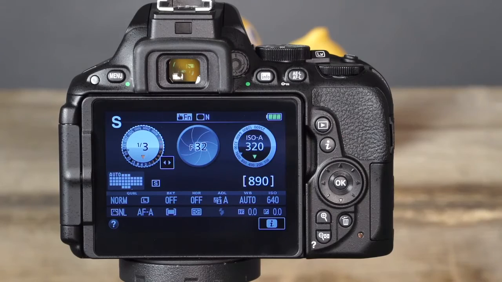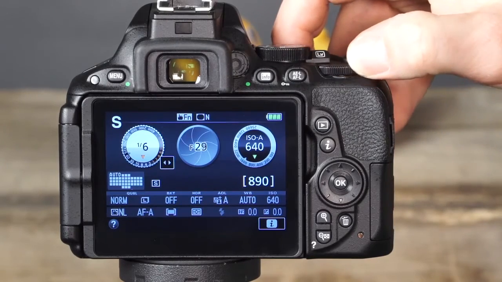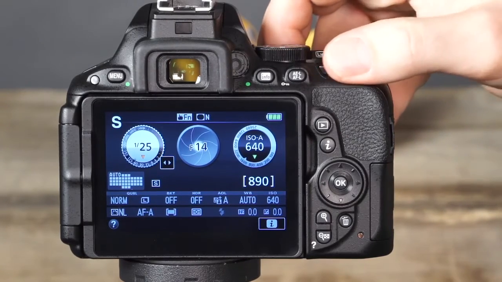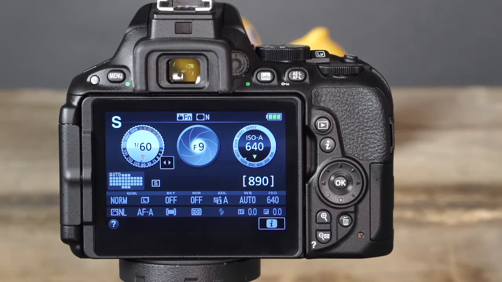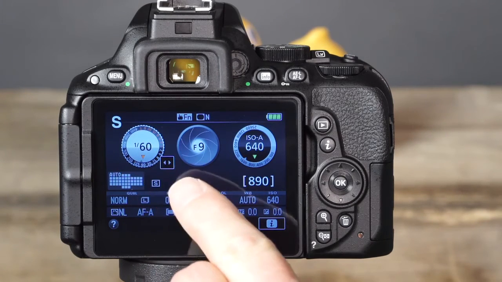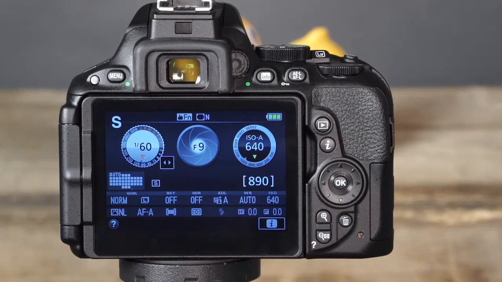To set the shutter speed, you can rotate the command dial, or you can use the touch screen. The Nikon D5500 has shutter speeds that range from very slow, 30 full seconds, to very fast, 1/4000th of a second. You can view the shutter speed and aperture values through the camera's viewfinder or on the information display.